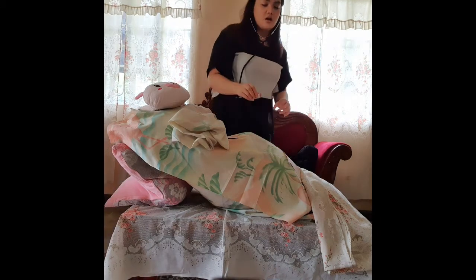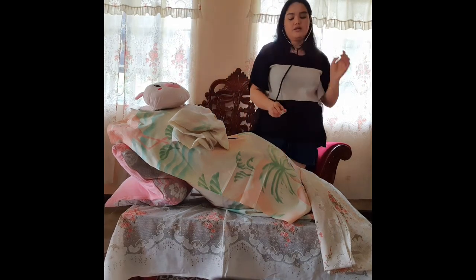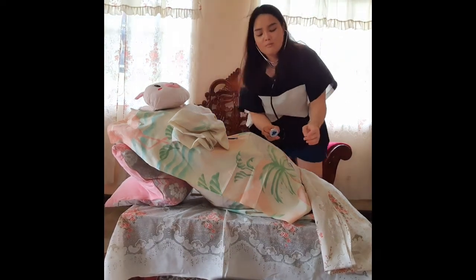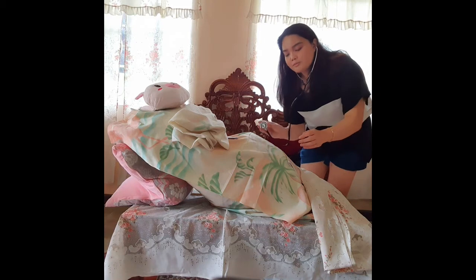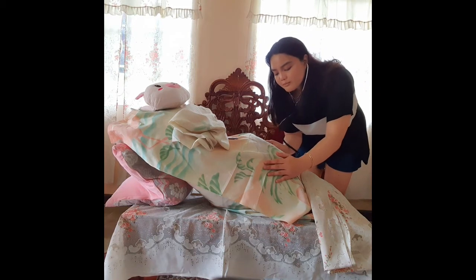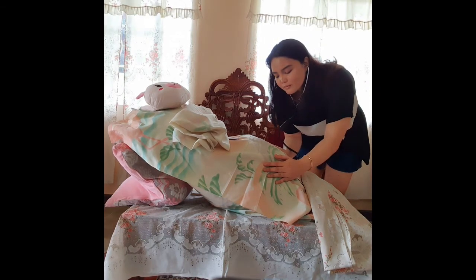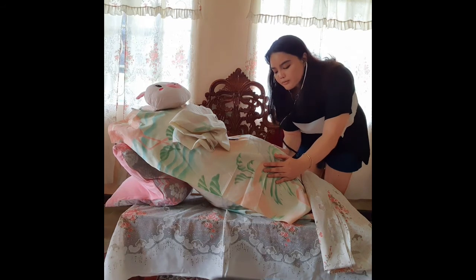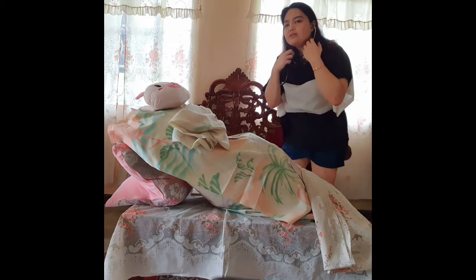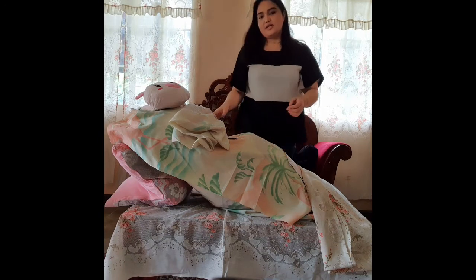I'm going to use my stethoscope for this one. And at 30 weeks gestation, it's best to hear the fetal heart rate at the fetal back. So I'm going to use the bell of my stethoscope. At 30 weeks gestation, the fetal heart rate of 160 beats per minute is considered normal. So this ends the examination.